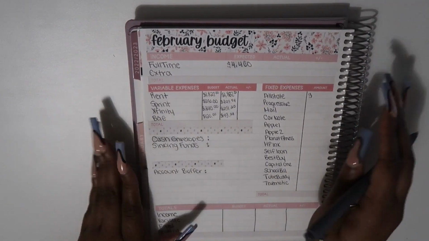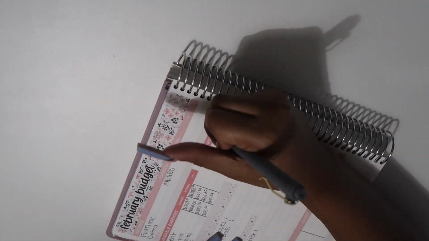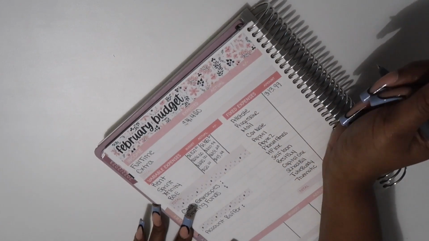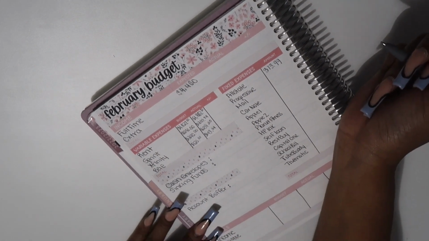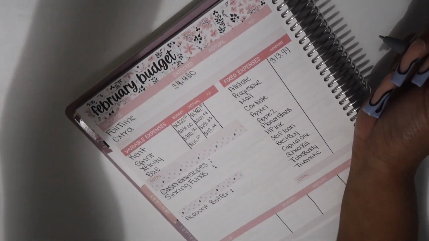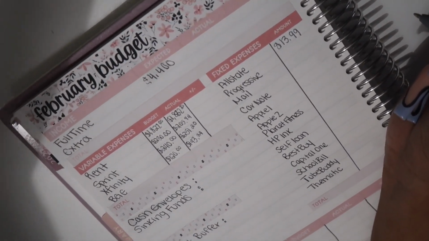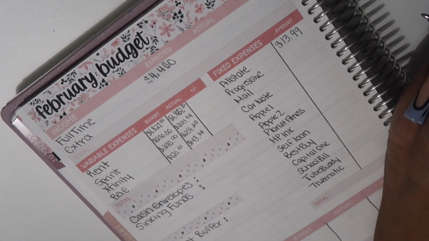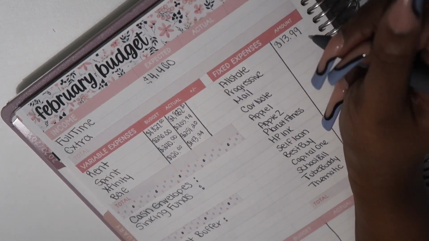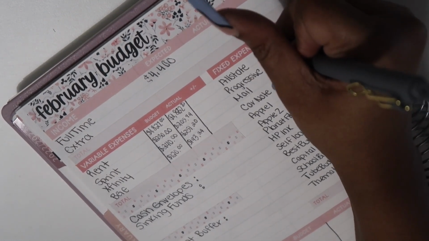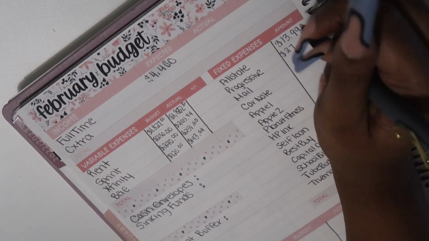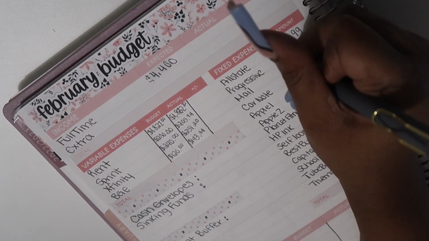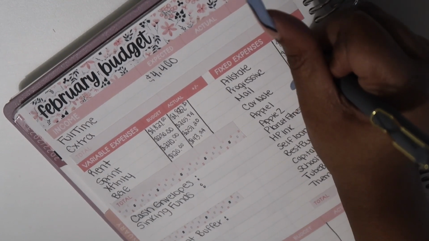I gotta turn this really quick because these coils, it's actually $13.99, even though I budget 400. Lord, I'll be budgeting. Let me see if I can zoom you guys in just a little bit more so you can see what I'm writing. Progressive is actually $278.49. Mail is $6 every month.